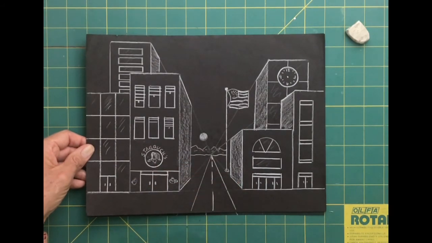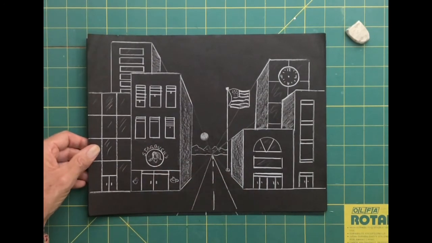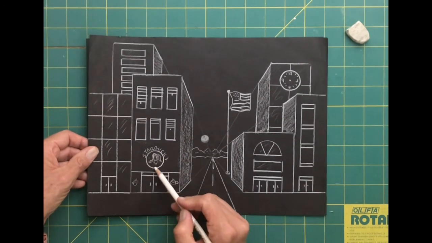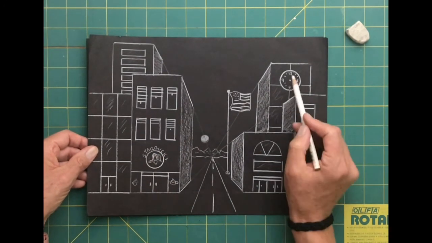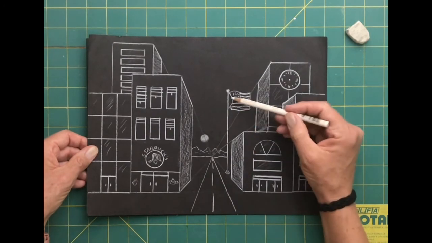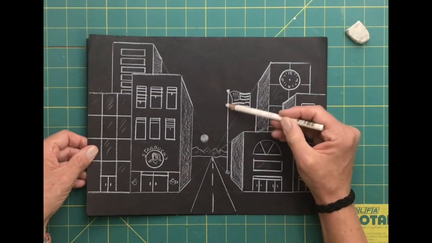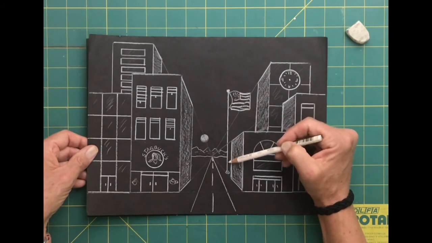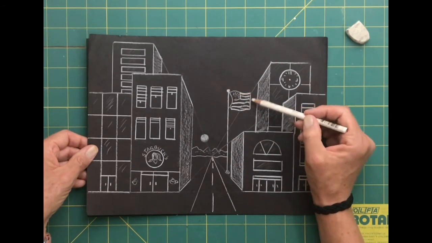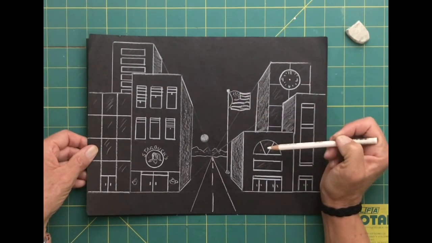And then if you have anything you can trace to make circles, I think I may have traced a glue stick to make the Starbucks circle there and to make the clock there. The flagpole is a ruler line, so that's a steady base for that. But the flag is moving in the wind, so it can have some curves to it.